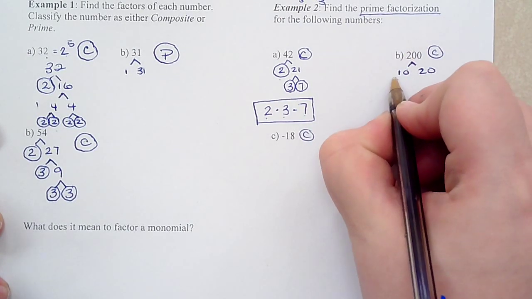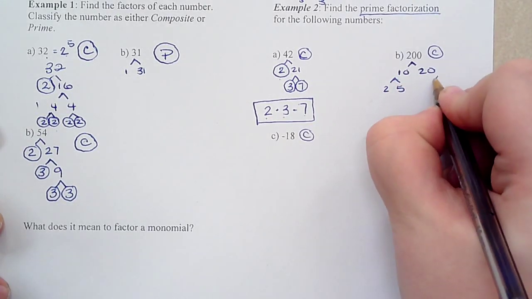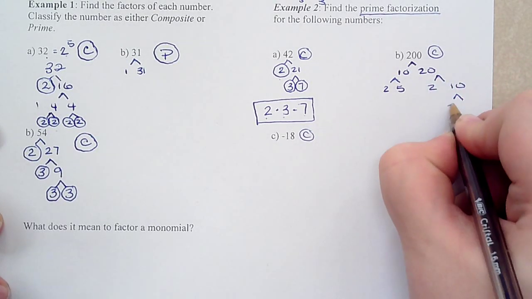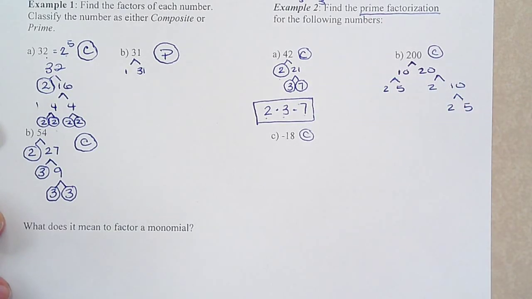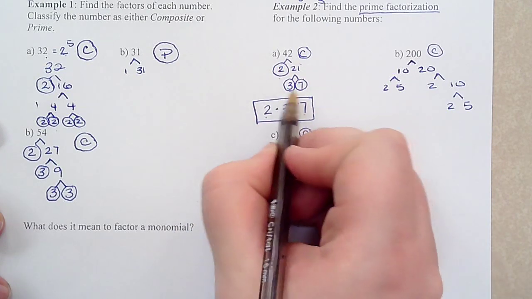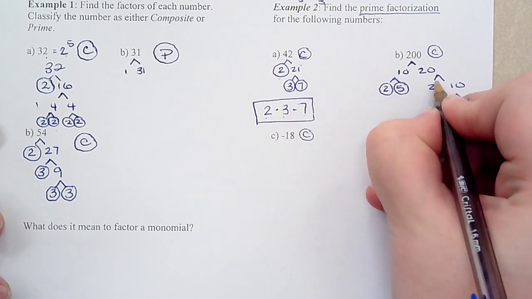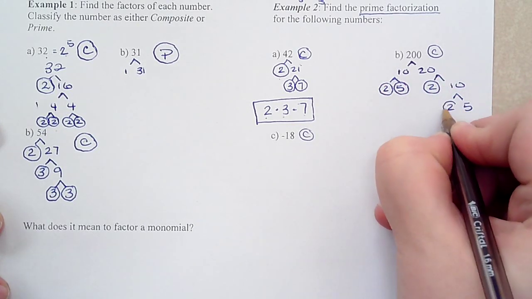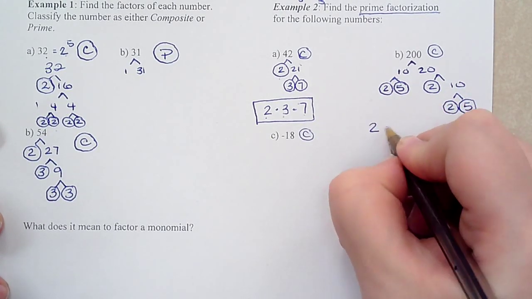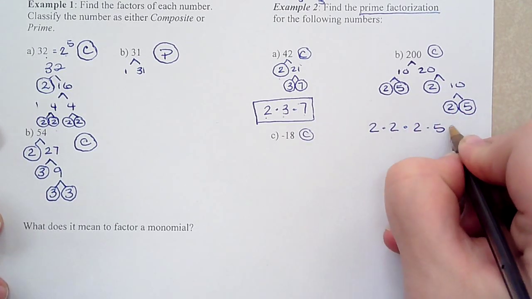Because if I have a 10 over here, I can break that 10 into 2 and 5, and then break down the 20 just like I did before, into 2 and 10, and then 2 and 5. Now, it doesn't matter if I go in order. The only reason I like doing it this way a little bit more is because then my factors are in order, whereas here, when I get to the end of each of my branches, these aren't in order as much. But if I do the prime factorization here, I get 2 times 2 times 2 times 5 times 5.